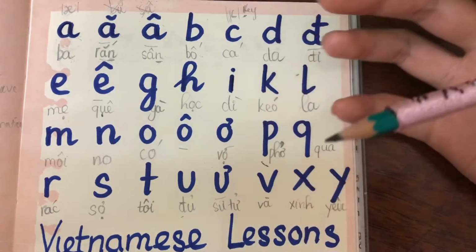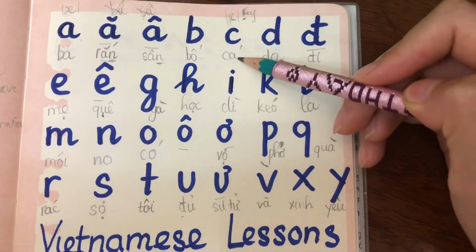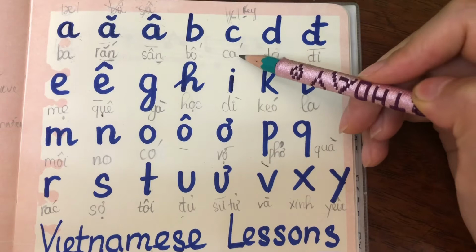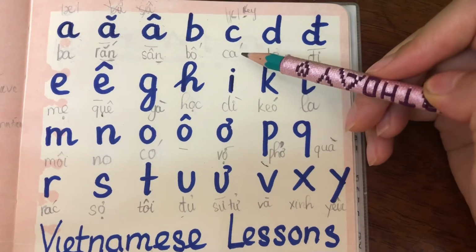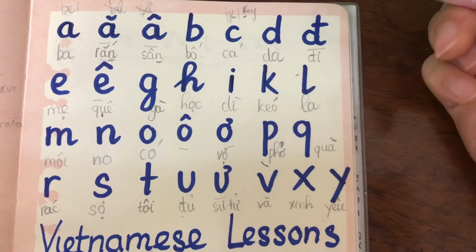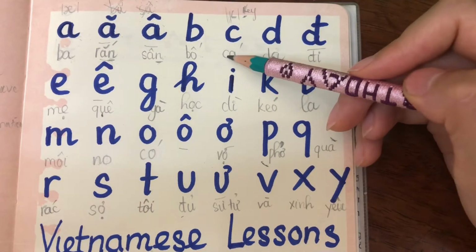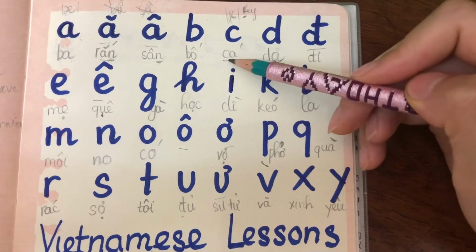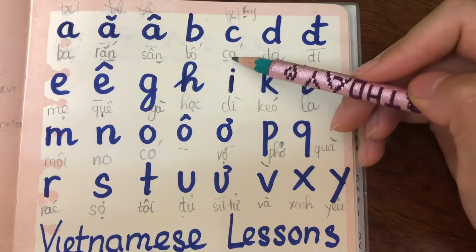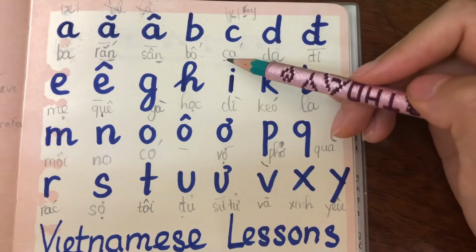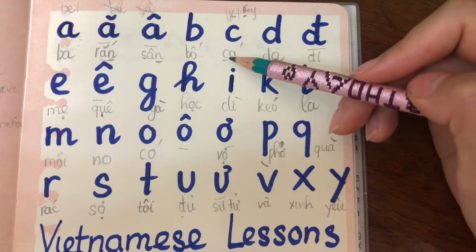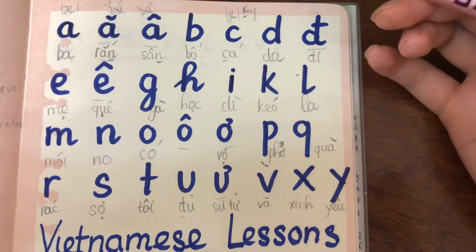So the example I have for you is cá, which means fish in English. Can you see the difference? I just say cá really slightly. The C I pronounce here is really slight. But if I pronounce it the way I speak English, I would say cá. But in Vietnamese, I just say cá, really gentle.